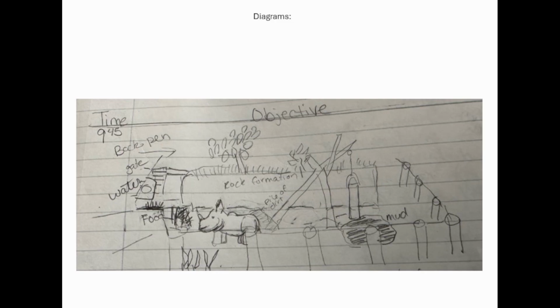Matter of fact, my drawing is so good that I couldn't even get around to drawing a rock formation. I just wrote the word rock formation where the rocks were. I would say don't judge me, but I kind of deserve to be judged. So go ahead and judge away. Go ahead and leave a comment down below, right? So anyways, I drew my diagram. This is what it looks like.